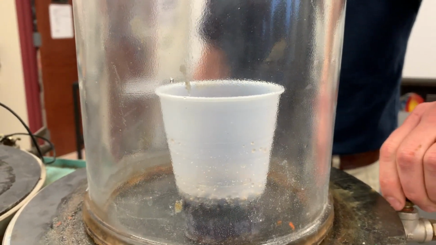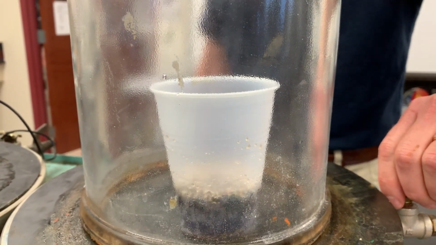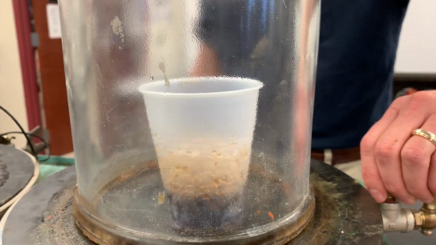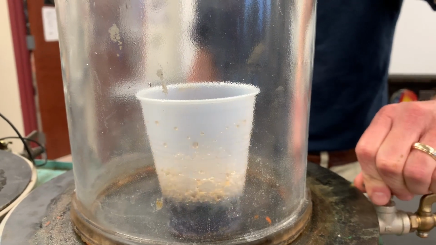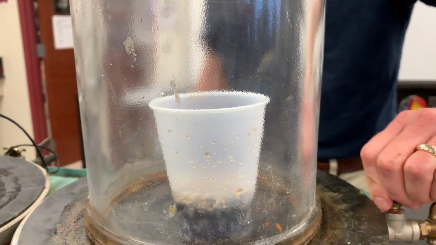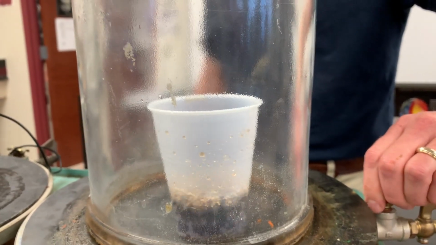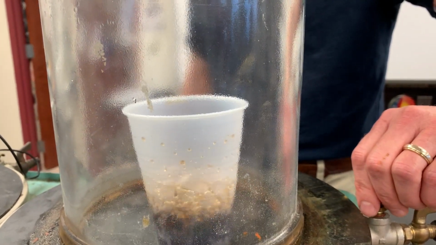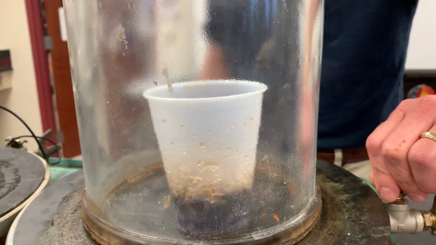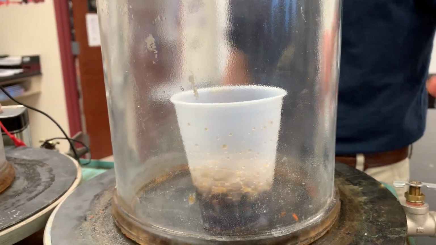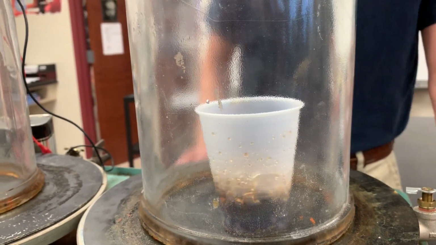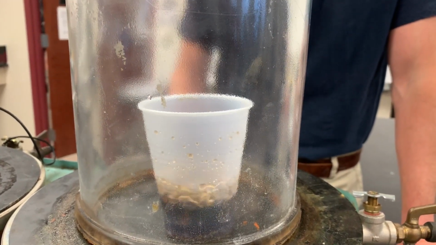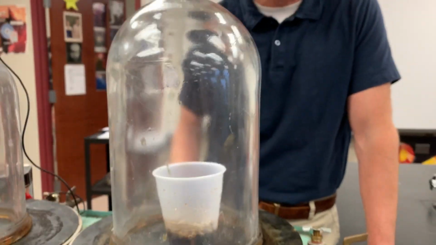So I'm going to gradually get some of that carbonation out. Pretty good. And at some point the carbonation is going to be all gone and we'll just have sugar water that's boiling.